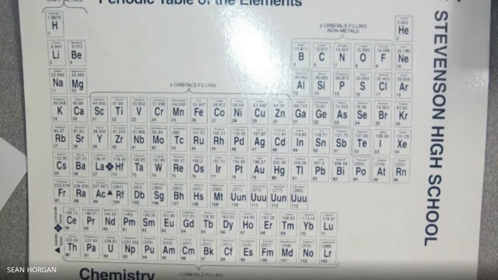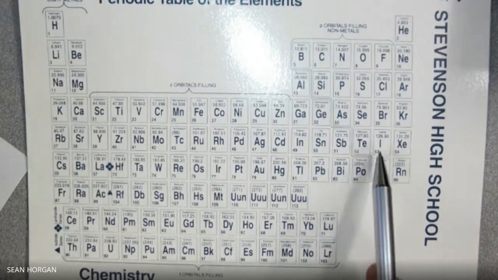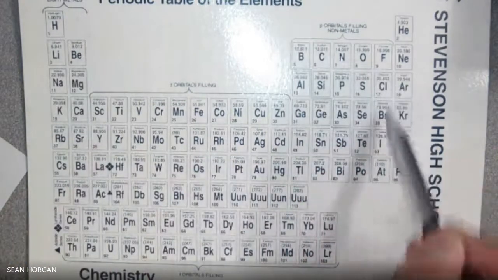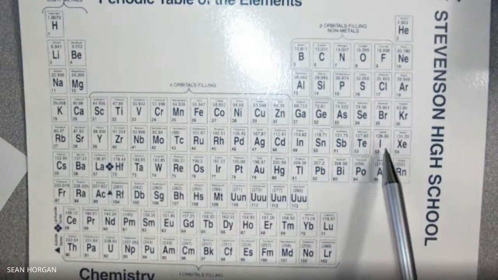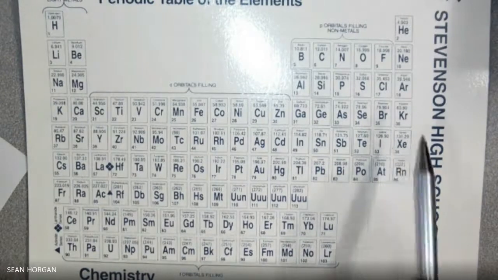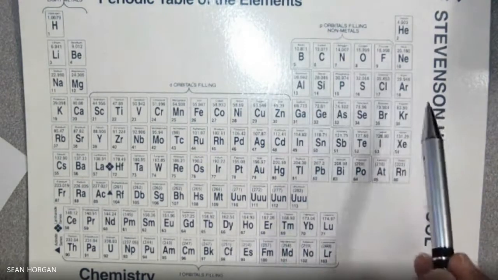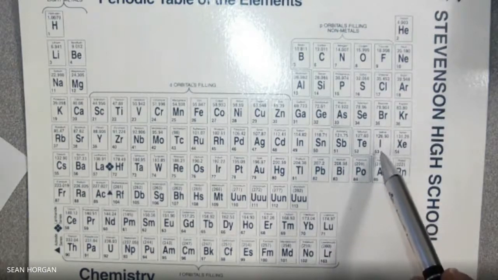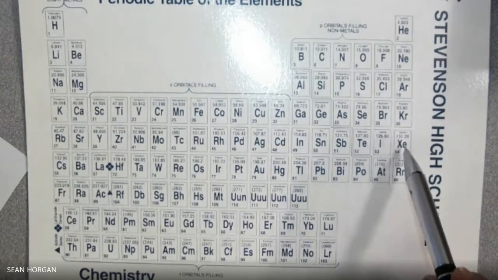All right, sample problem 2.7. Predict the monatomic ion formed by each of the following. Mono means single, and ion means has a charge. So we'll start with iodine over here. Okay, it's number 53, and it has 1, 2, 3, 4, 5, 6, 7 valence electrons. And we know that 8 in chemistry is the magic number, and we know that iodine is on this part of the table, which makes it a gainer, not a metal. So it likes to gain electrons. It likes to gain 1 electron to become like xenon.